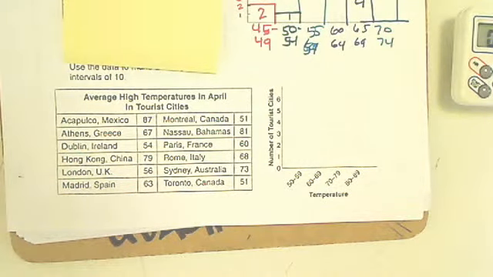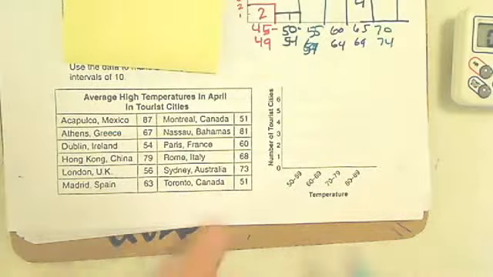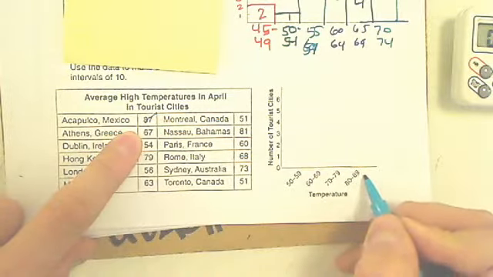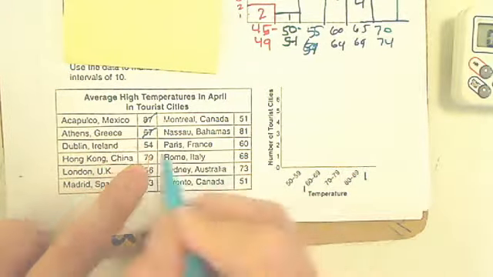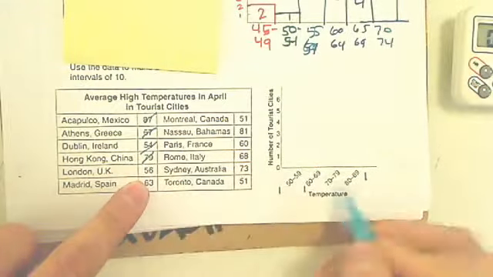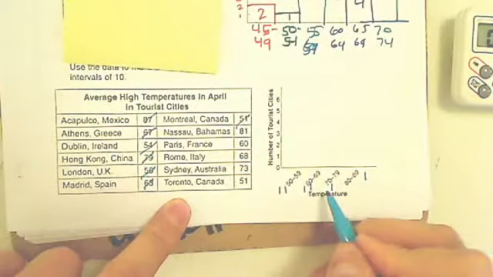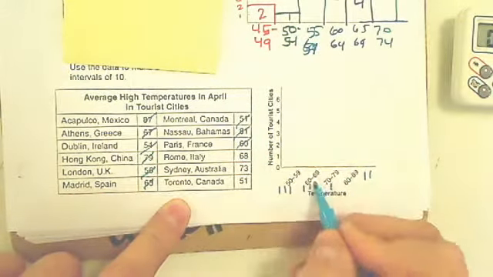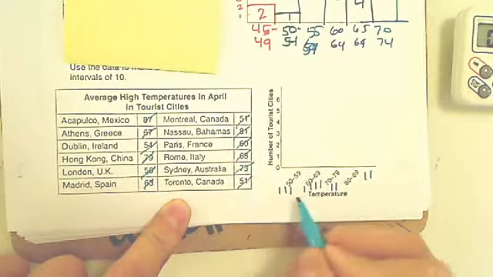All right, really easy. Put the temperatures from least to greatest. Actually, do you have to, though? They kind of tell you already, right? So then 87, I would put a mark right here. 67, mark for this one. 54, 79, 56, 63, 51, 81, 60, 68, 73, 51.